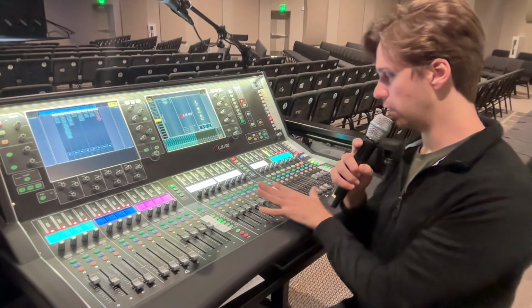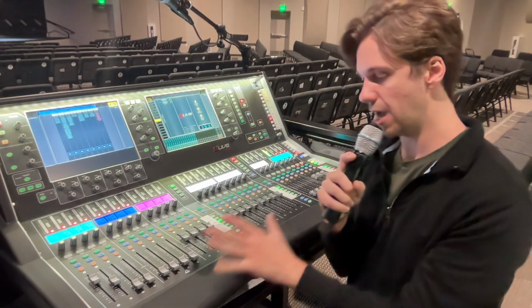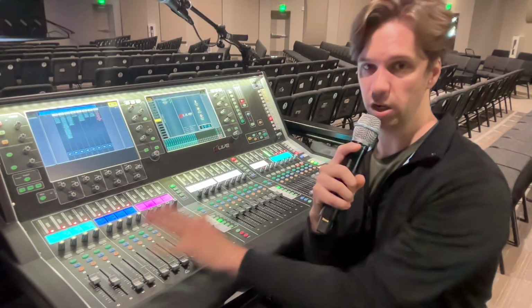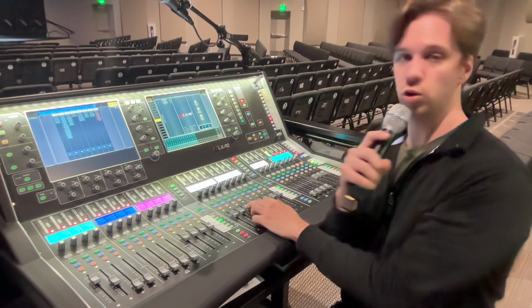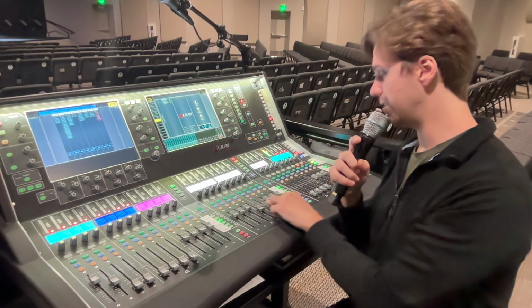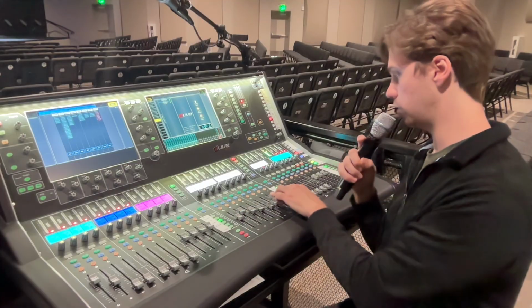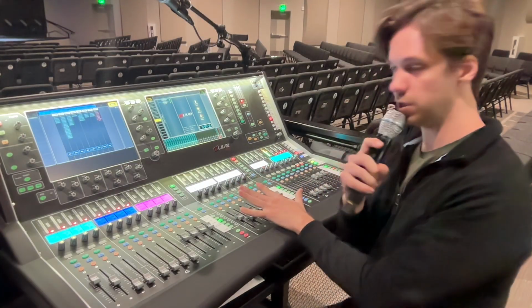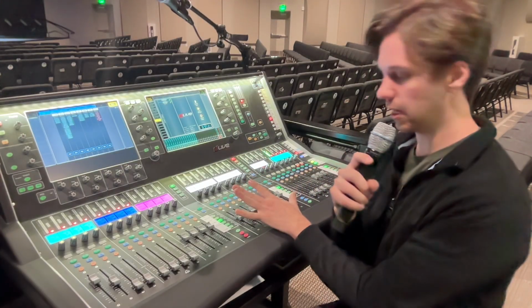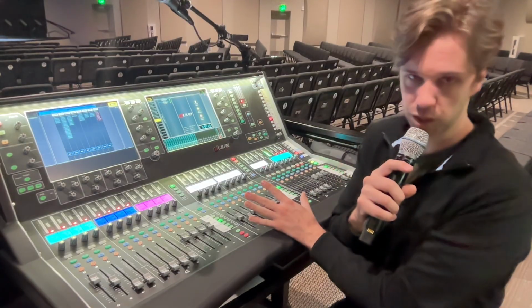Up here at the top, we've got our DCAs. You can think of these as master volumes for everything that's over here in our inputs bank. So we've got a volume control for all of our drums, for the bass and the guitars and the keyboards, for the vocal microphones and for the tracks. So we've got all of these volume controls here on the center bank. This is what you're going to interact with on a Sunday morning as well.